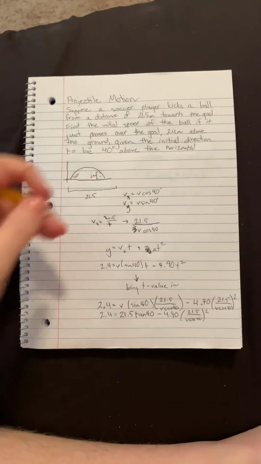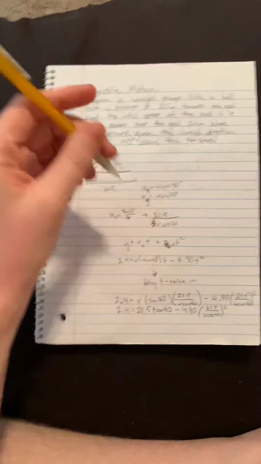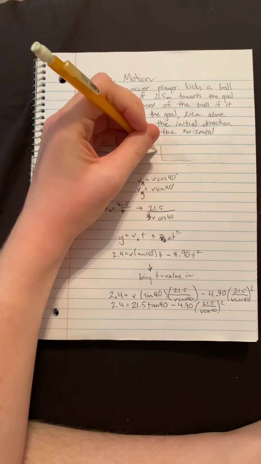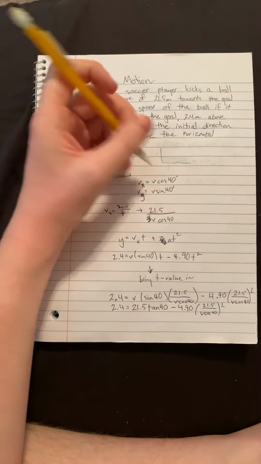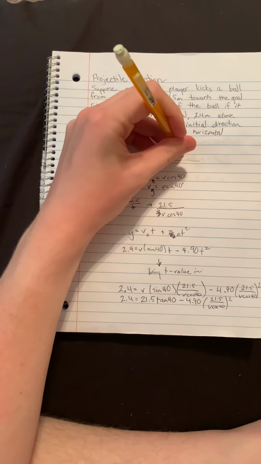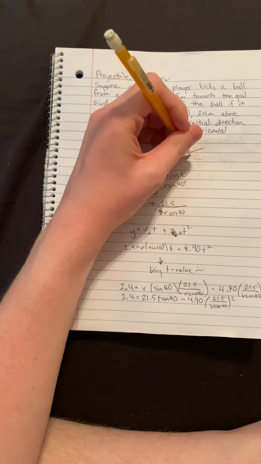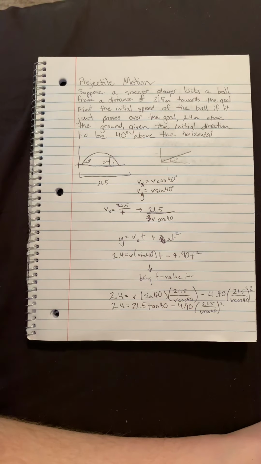So for picturing that, we can draw it as a triangle. And so this is the y-axis and this is the x-axis. We can draw a line going up. And it's given that the degree of this angle is 40 degrees.